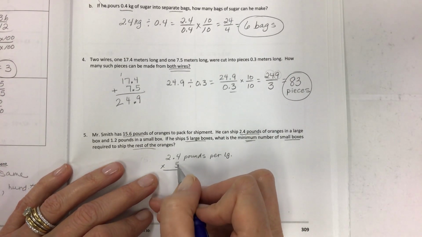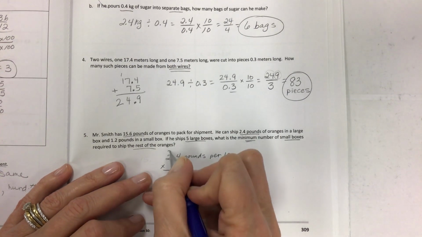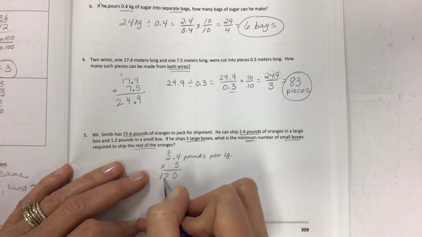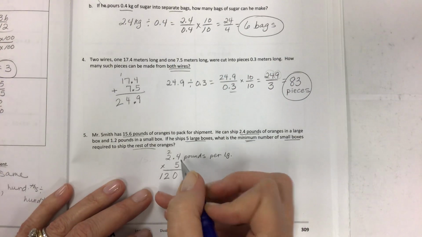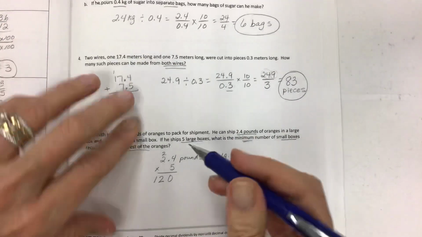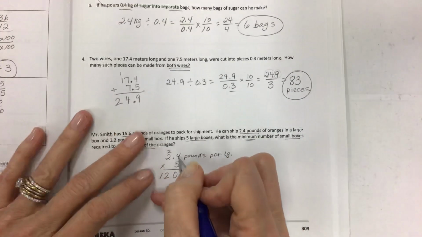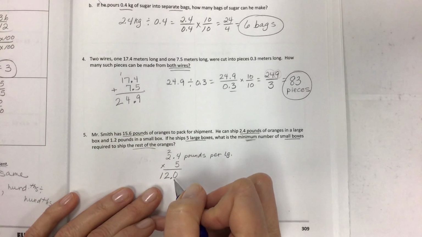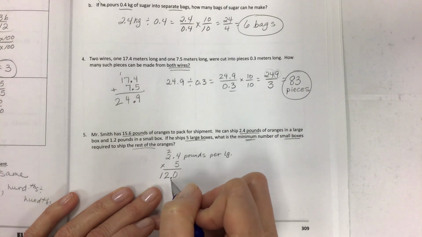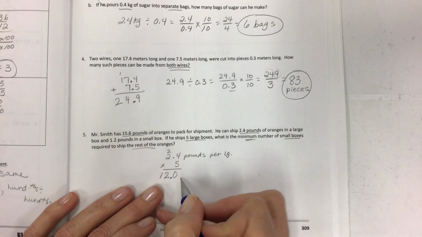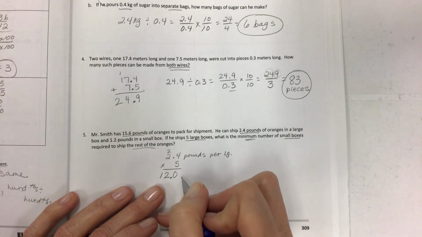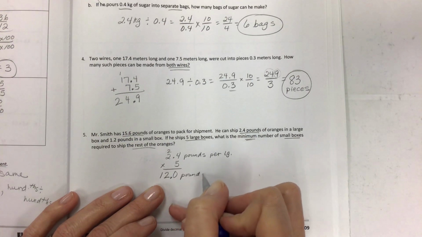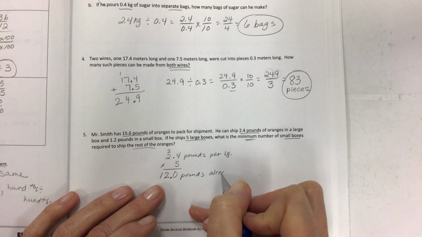So let's multiply that because it's like repeated addition. 5 times 4 is 20, and then 5 times 2 is 10 plus 2 is 12. Now this is tenths. Just like this when we added it up, this is not like that. This is multiplying, so we do tenths times 1. Ones is tenths. So it's going to be 12.0 or 120 tenths, so 12 pounds already shipped.